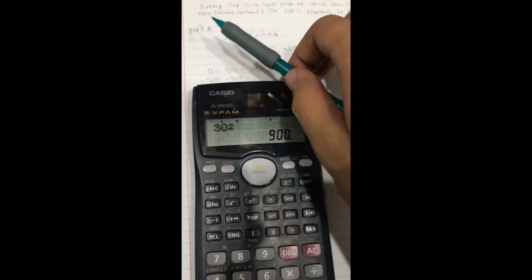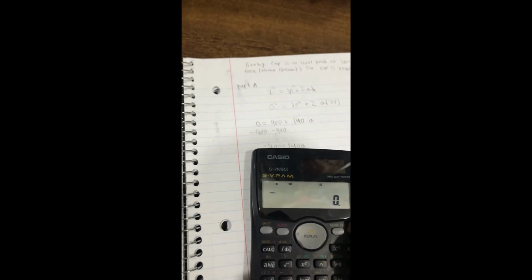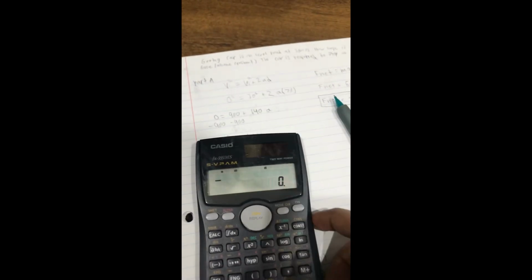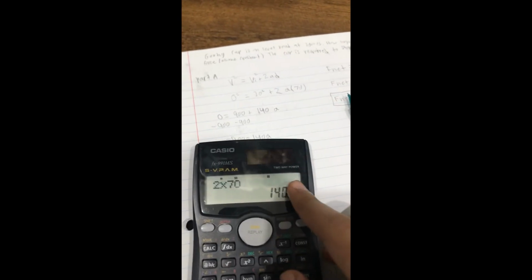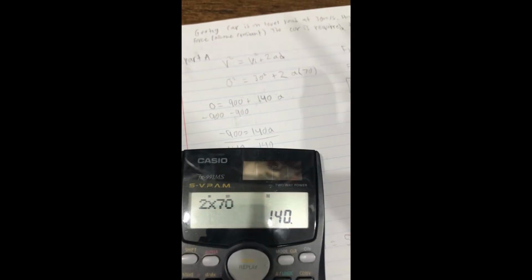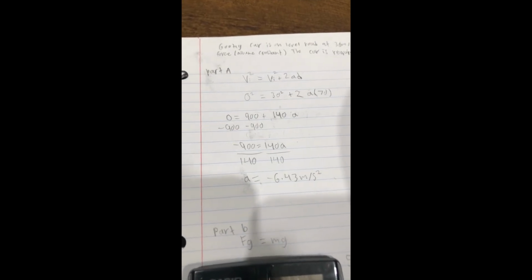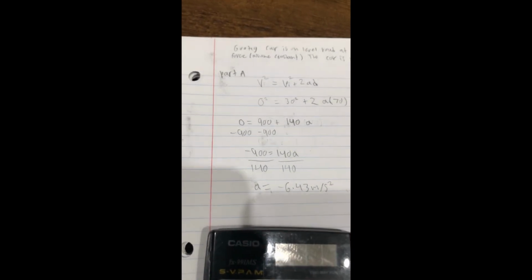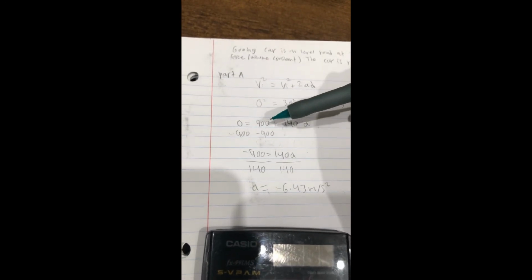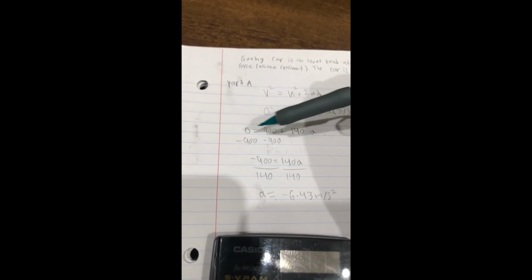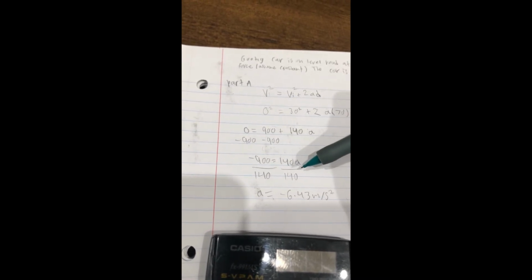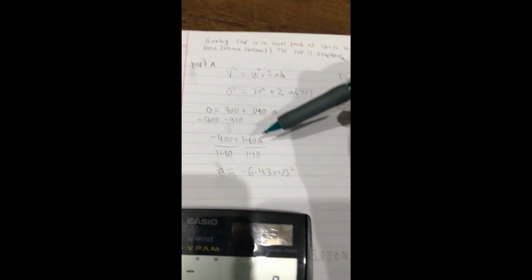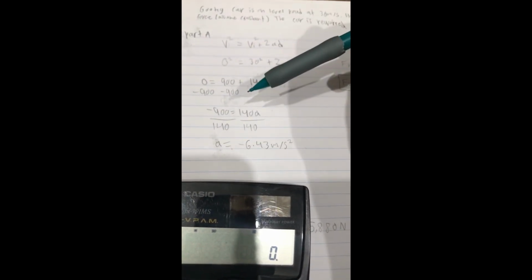So 900, right here, we got 900. 2a times 70, which is 140a, right here. So now we have to isolate acceleration. We can do that by first minusing 900 from each side and then dividing by 140 to isolate the A. So we're left with minus 6.43 meters per second squared.